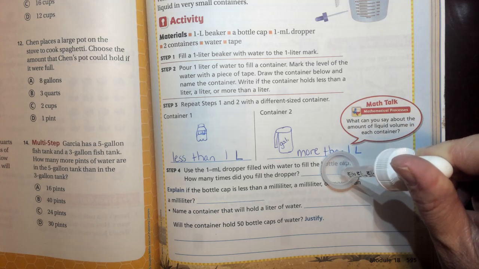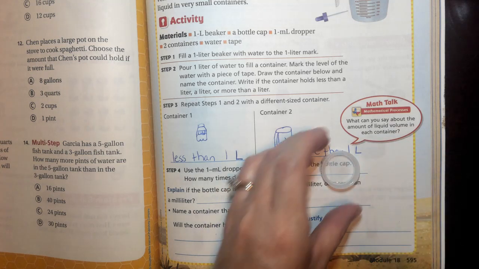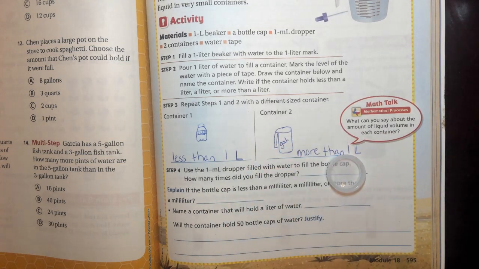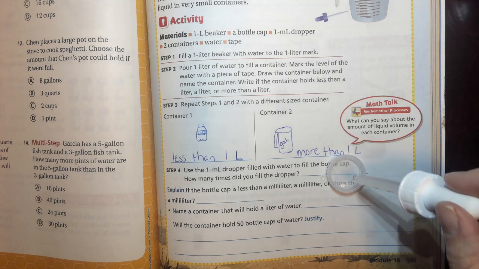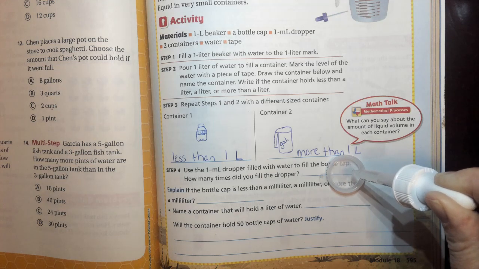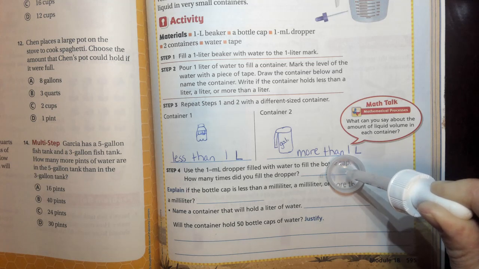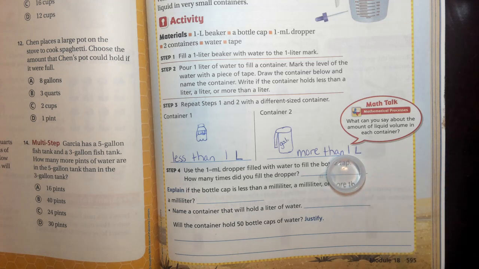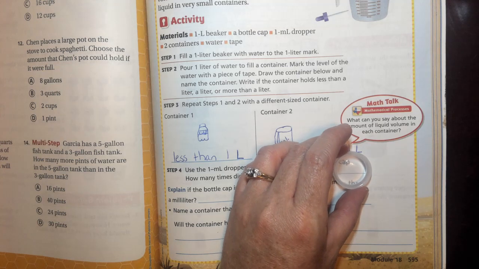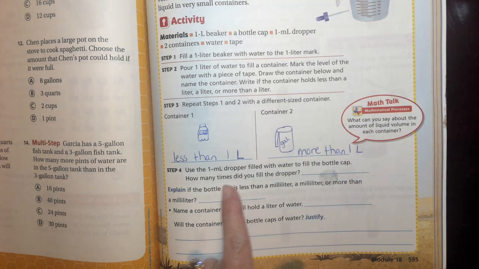If I squeeze that in, not quite filled up. Let's do it again. Ooh, that's pretty close to the top there. Okay, that's where I want to stop, or I'm going to have a wet book here. So that's filled up. That was 2 times.